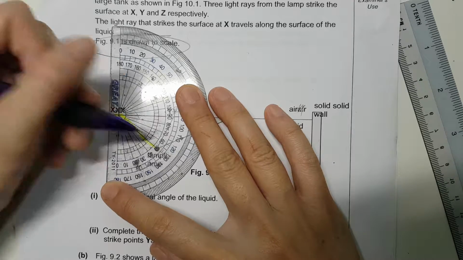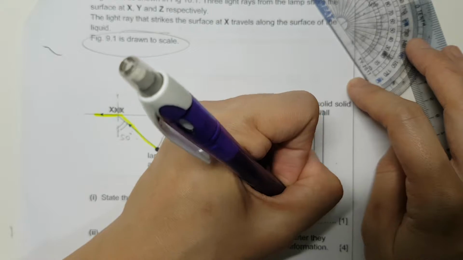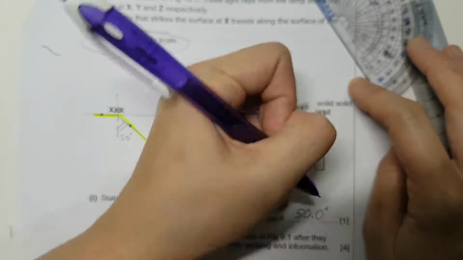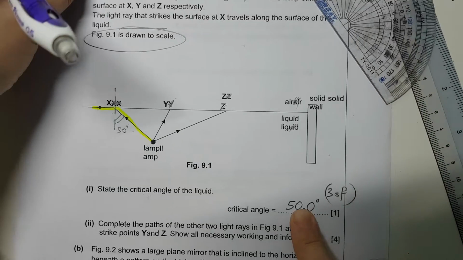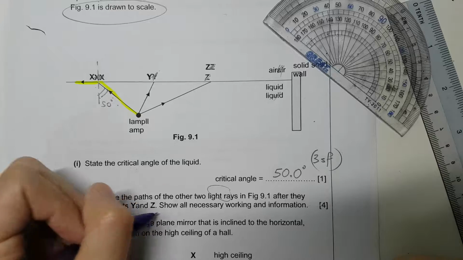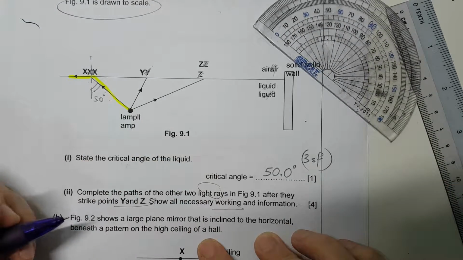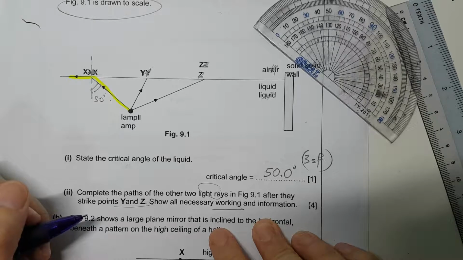50 degrees exactly, to 3 significant figures, please. 1 mark. So, in what situation? Complete the path of the other two rays after they strike X and Z. Not necessary. Show working and add information for 4 marks.